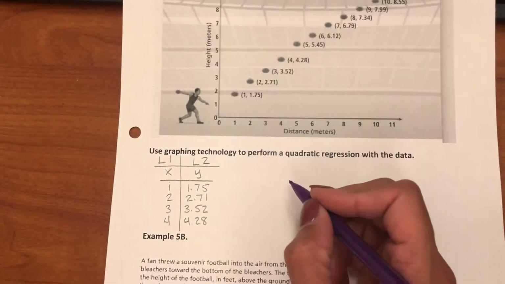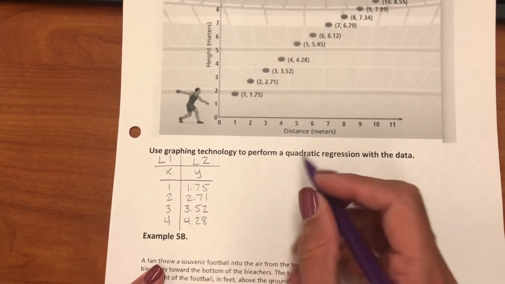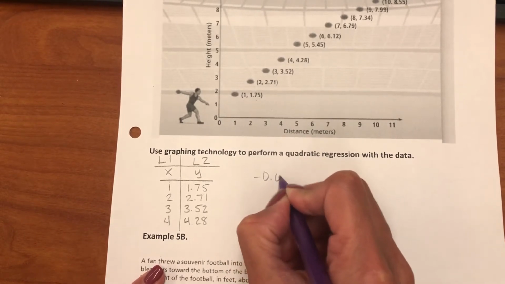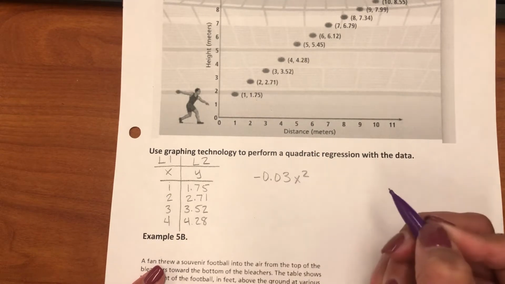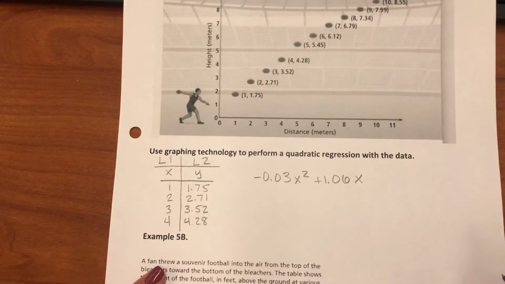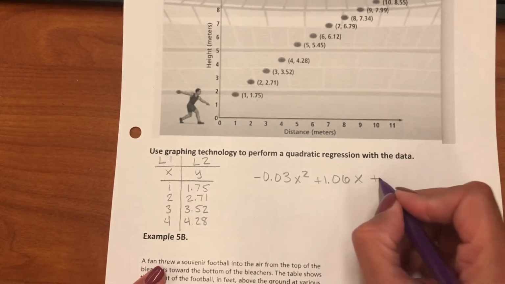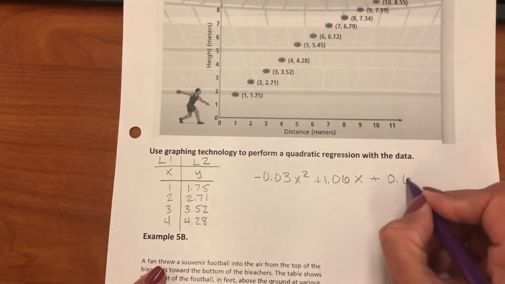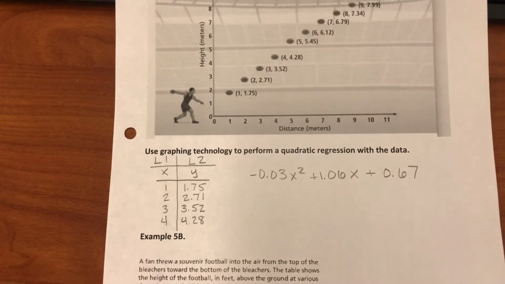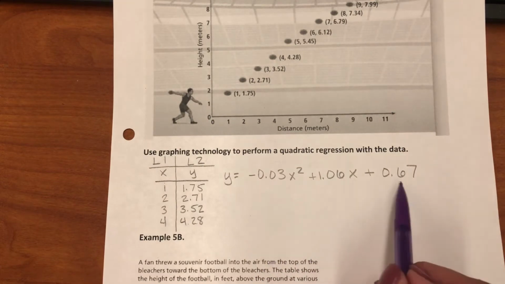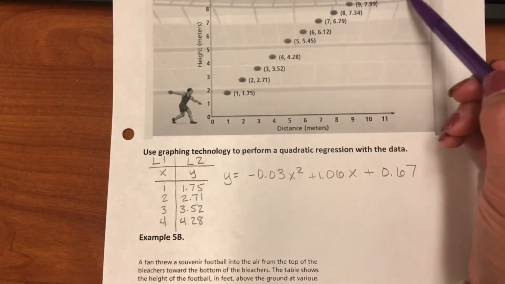So what does that look like? We start with our c term, so negative 0.03 x squared, and then plus 1.06 x, and then plus 0.67. All right, so that's our equation. That's the quadratic equation. If you were to graph this, you would see this basic shape here.